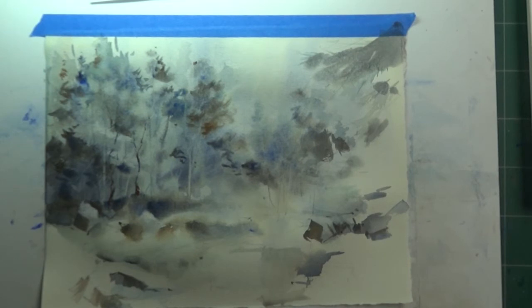Okay, so now we have to start to define a little bit more of the thin branches that are a little darker in certain areas. So we'll use some nice strong pigment, French ultramarine blue, mixing with my burnt sienna.